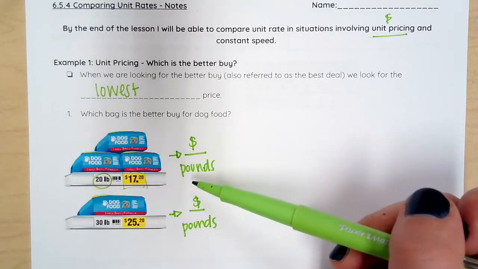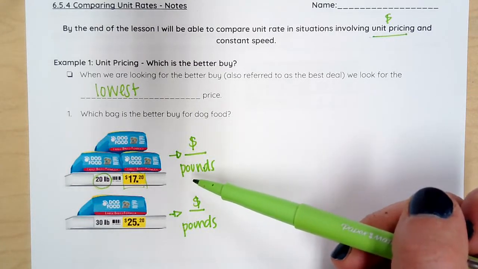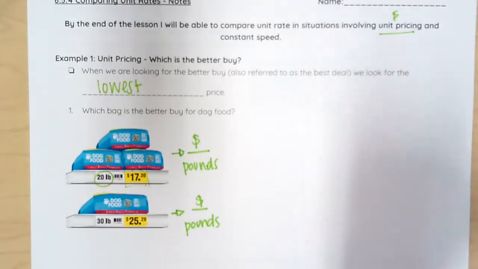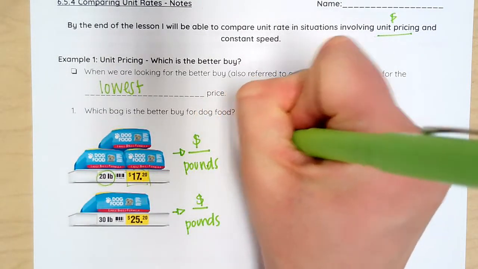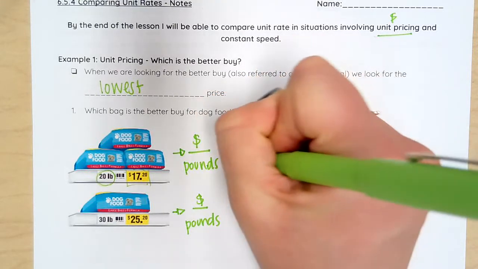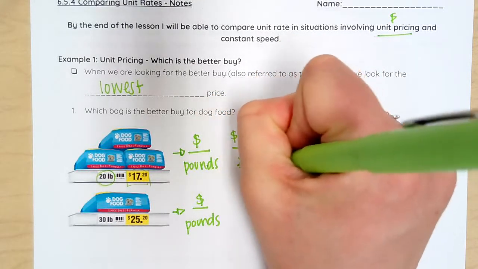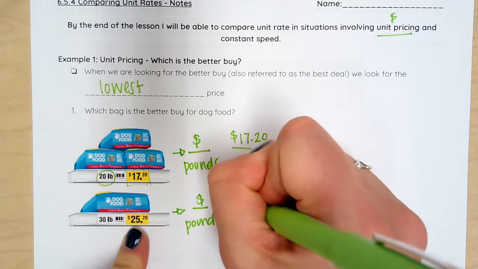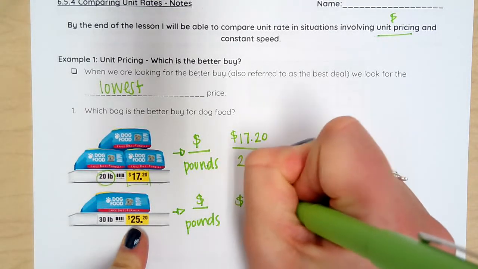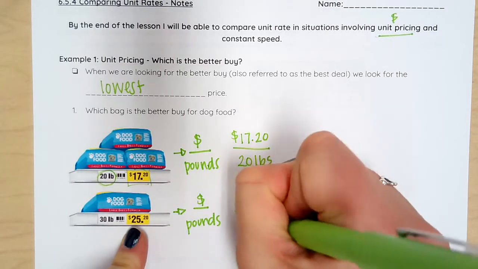Like I said, we start with that word ratio, and then we set up our rate. So here, my rate would be $17.20 for 20 pounds. Here, my rate would be $25.20 for 30 pounds.